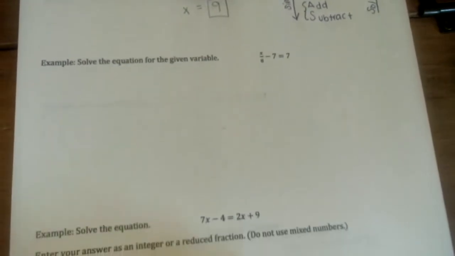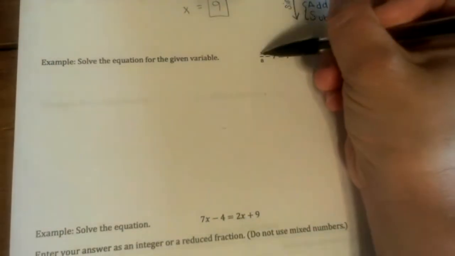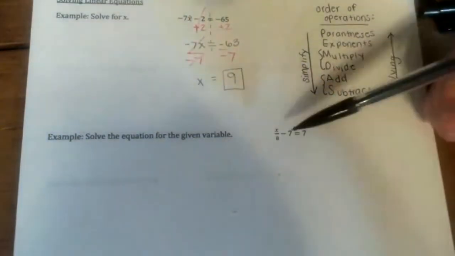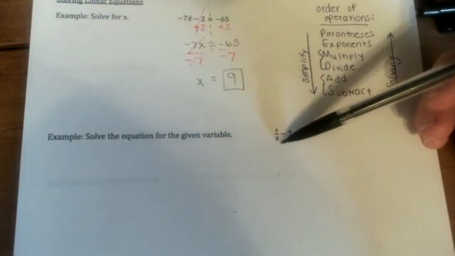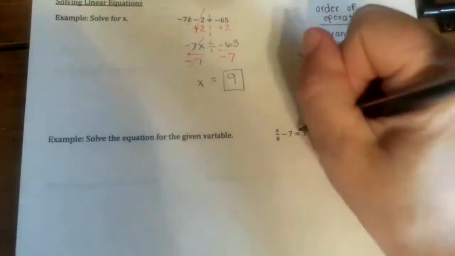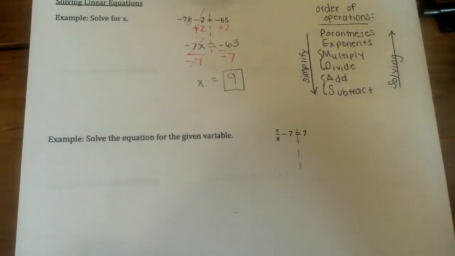So solve the equation for the given variable. x over 8, x divided by 8, minus 7 equals 7. So going back again, we're solving, so we're working backwards. x is being divided by 8, and it's also being subtracted by 7. We have two sides of our equation, so I'm going to draw a line to really show those two sides.